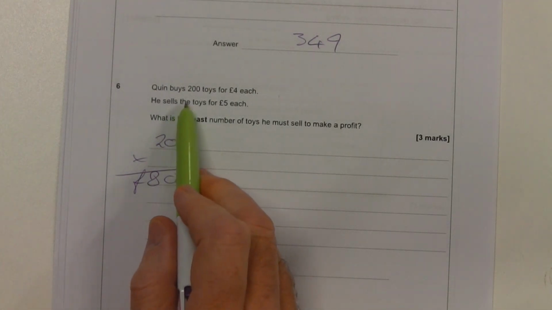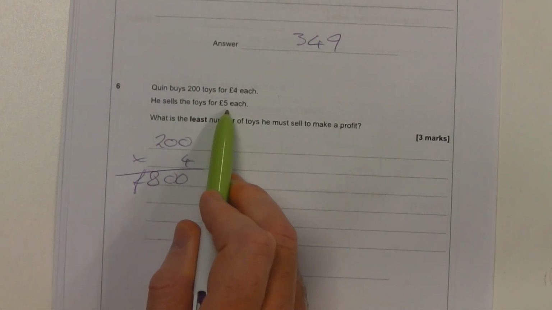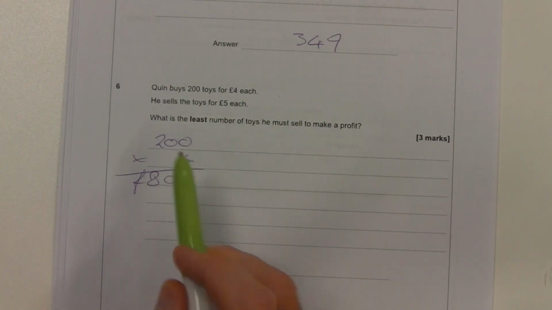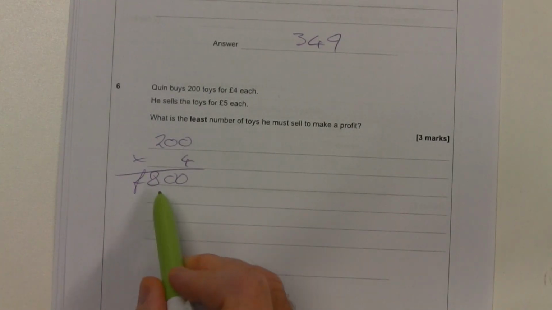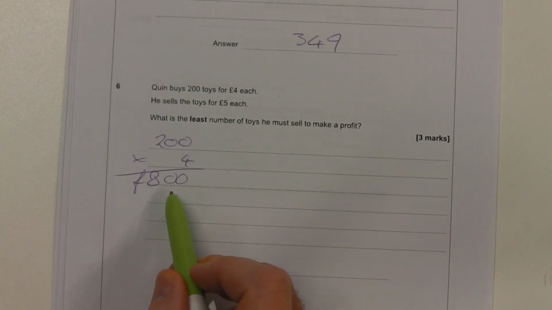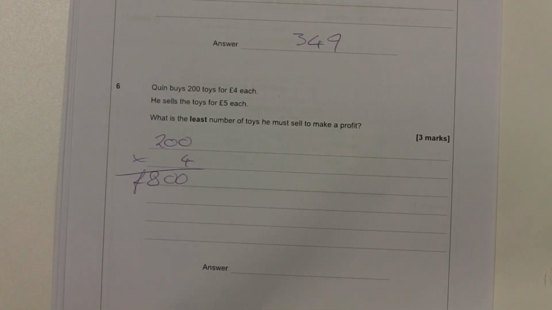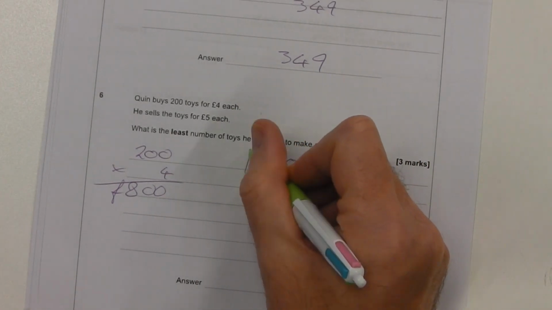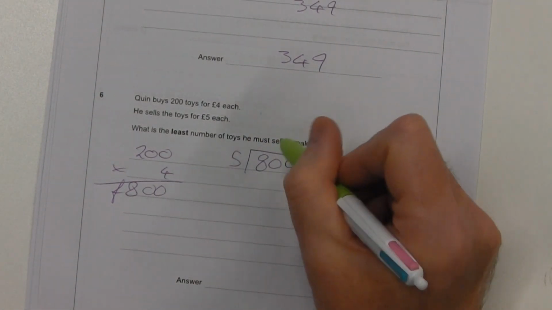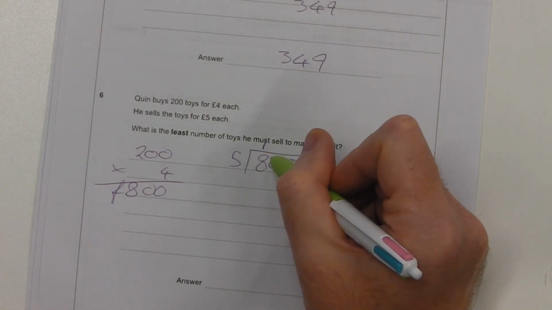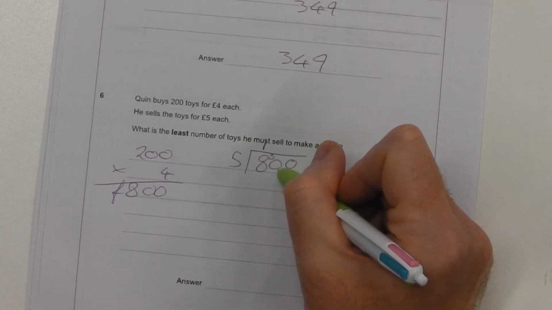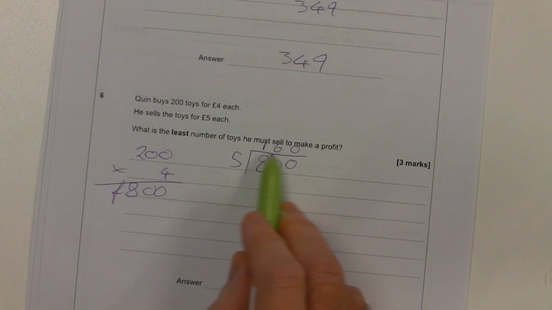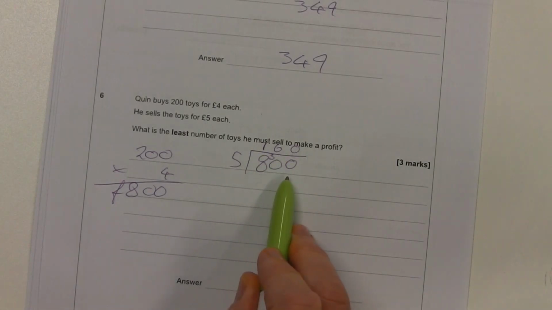Now, you can do 200 times 5, which is going to give us 1,000, and that tells us how much money he's going to make. But we want to know how many toys he must be able to sell to make that much money. So what we need to do is we can now do our 800 and divide it by 5. 5 goes in once, and we've got 3 remainder, and then it goes into 30 six times. So we now know if he sells 160 toys, he'll make £800.